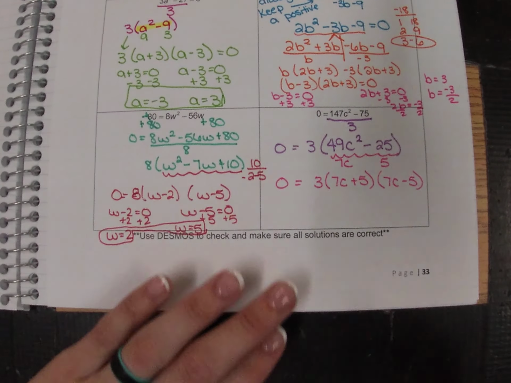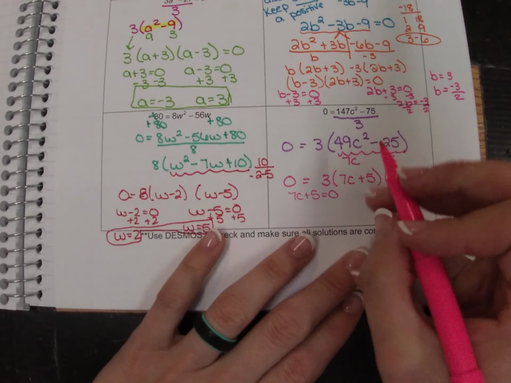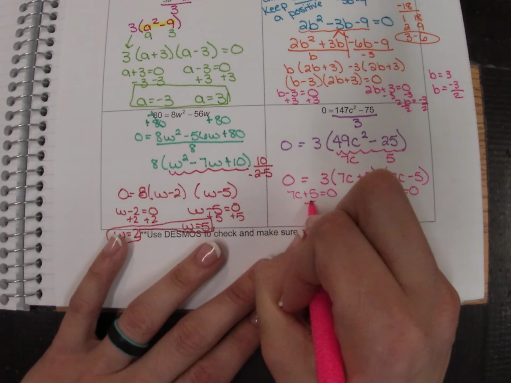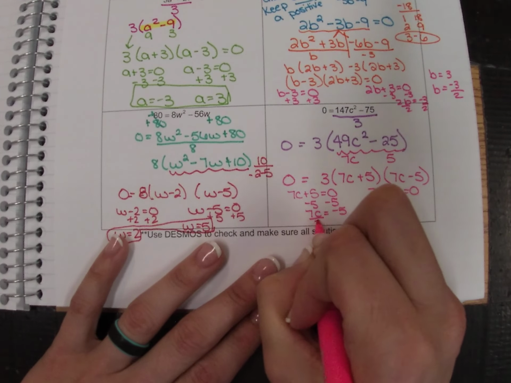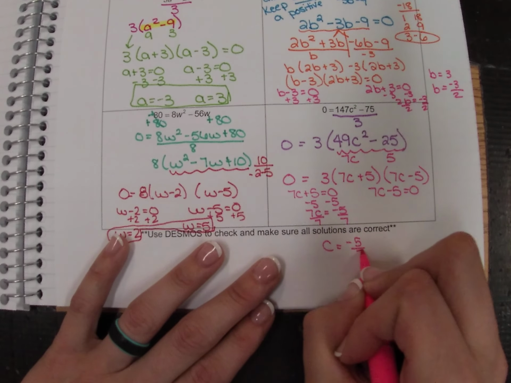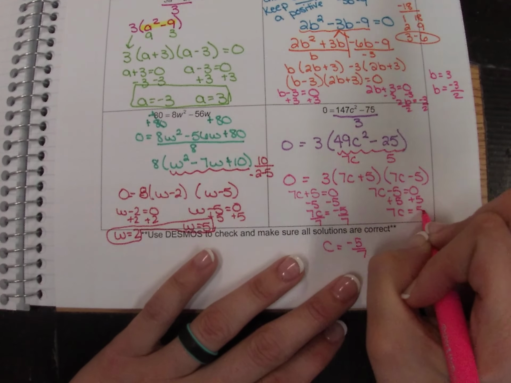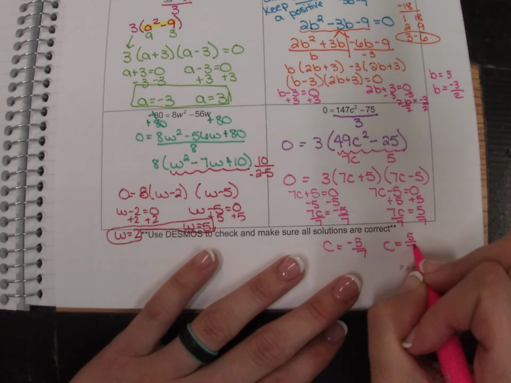Again, that 3 equaling 0 doesn't matter, so we'll have 7c plus 5 equals 0. Now you could write the 0 on the other side. I just think most of us prefer the 0 here, so I did that same thing over there, right? I'm just writing it in what looks more like a common equation, and I'm going to solve both of these. So let's see, we'll get c equals a negative 5/7, and c equals a positive 5/7.